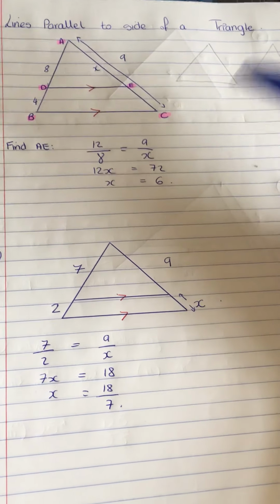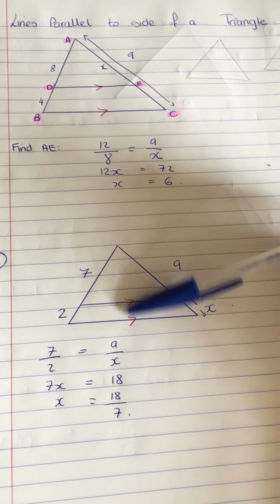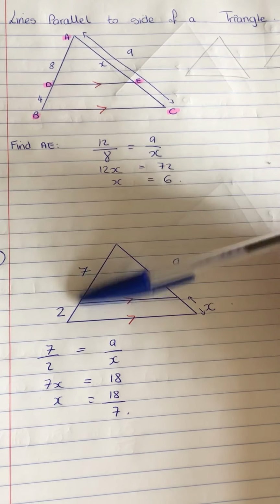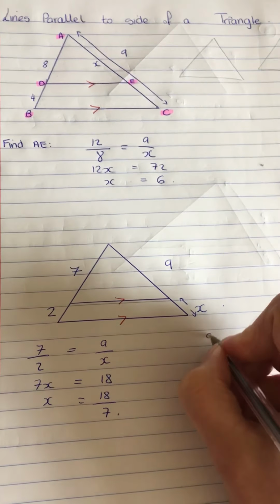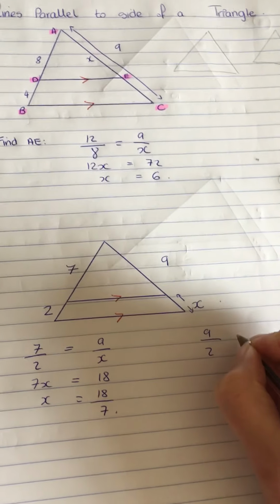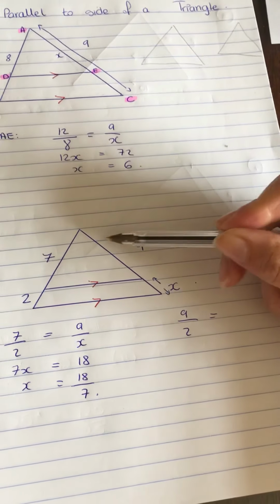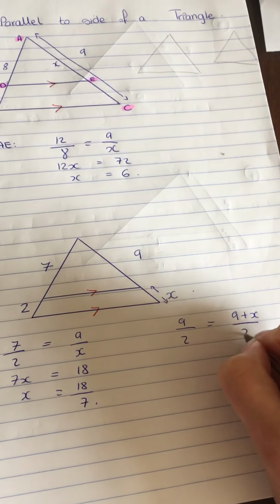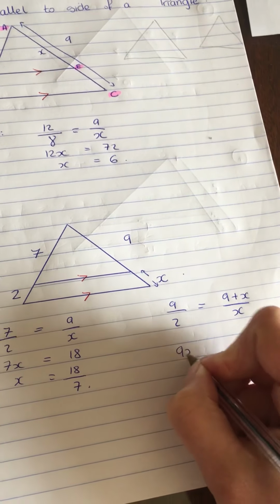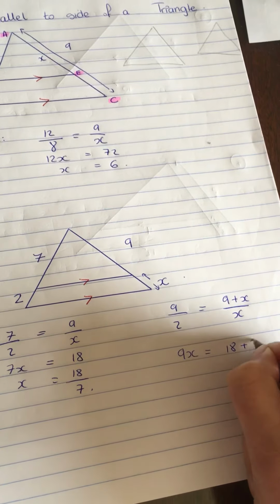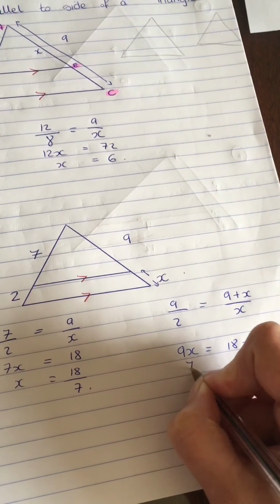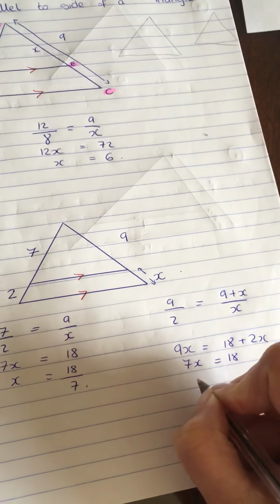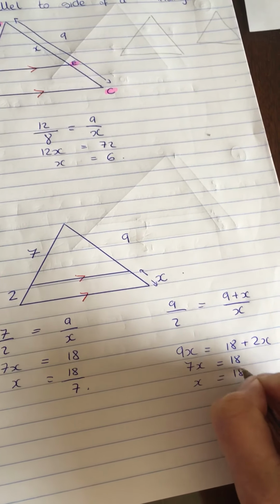You could take the whole thing in that one as well if you wanted. You could add those together to be 9, which would be 9 over 2 is equal to, then this side, the whole thing would be 9 plus x over x. Then 9x is equal to 18 plus 2x. Bring over the 2x, 7x is equal to 18. So x is equal to 18 over 7 again.